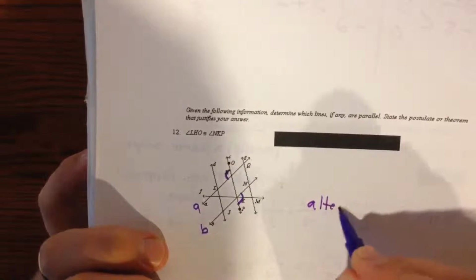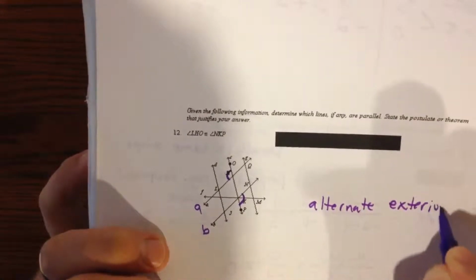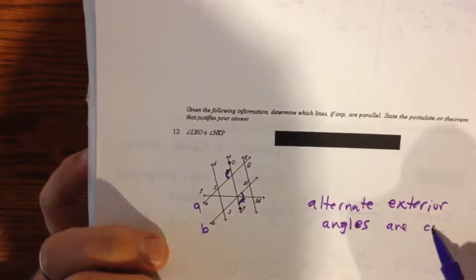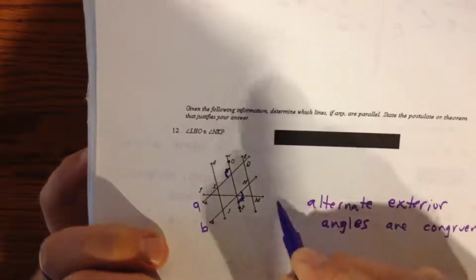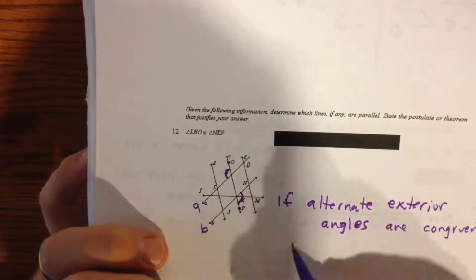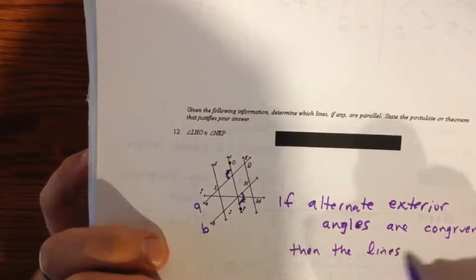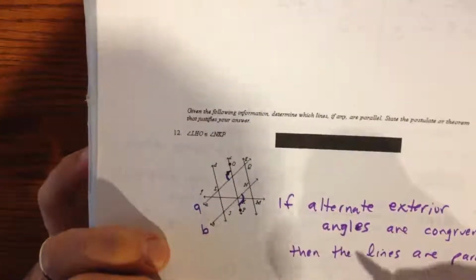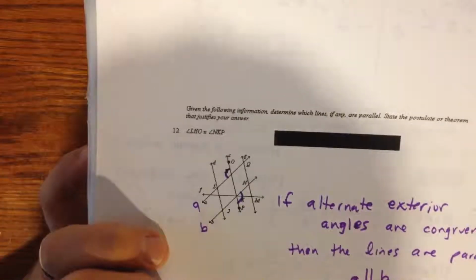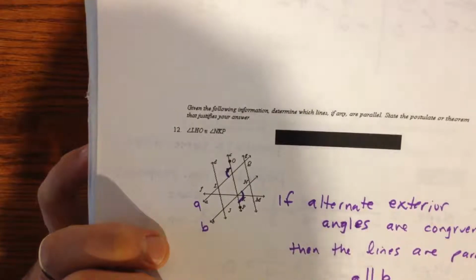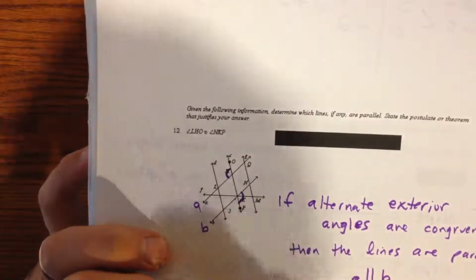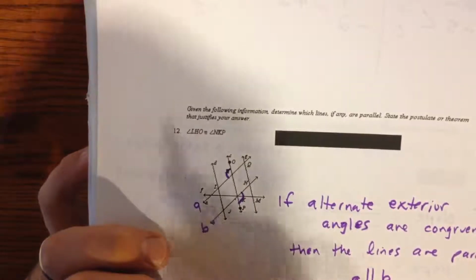Well, if you think about it, those are alternate exterior angles. And if alternate exterior angles are congruent, we learned, there was a theorem that says if alternate exterior angles are congruent, then the lines are parallel. So that's what you want to say. You want to say that line A is parallel to B because alternate exterior angles are congruent. Okay, and that's the only pair of angles that ends up being congruent because of those two angles. All the other ones, there's not enough information.